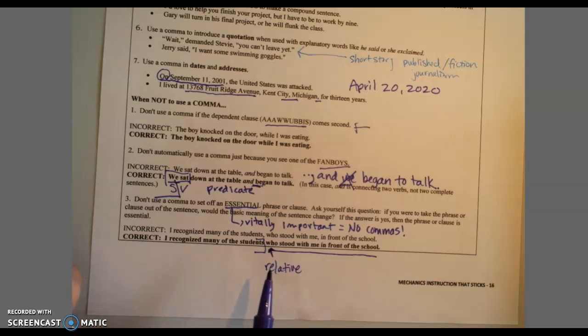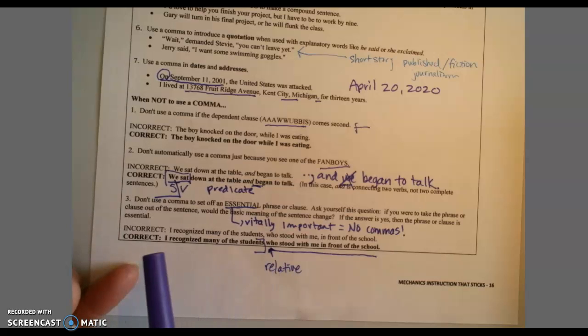This relative clause adds vital information for what students is she talking about. Is it the students I saw on TV? Is it the students that were on the bus? Who the heck is she talking about? So the relative clause is vitally important to the clarity of the sentence. I recognize many of the students who stood with me in the front of the school.